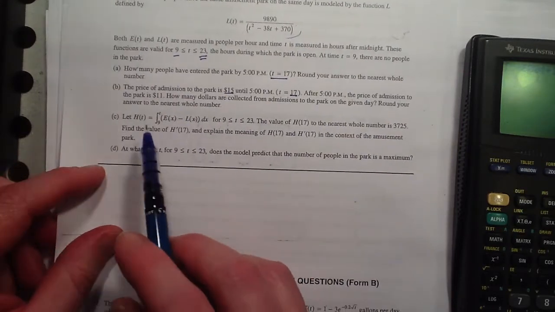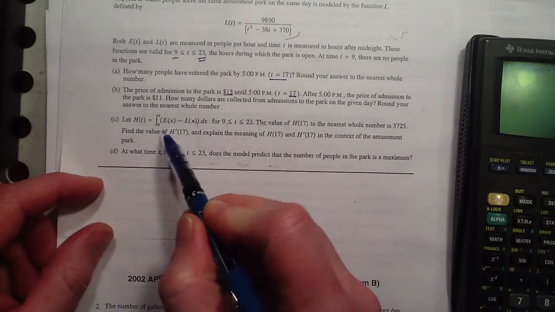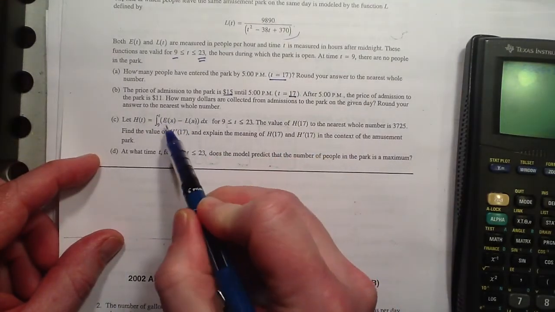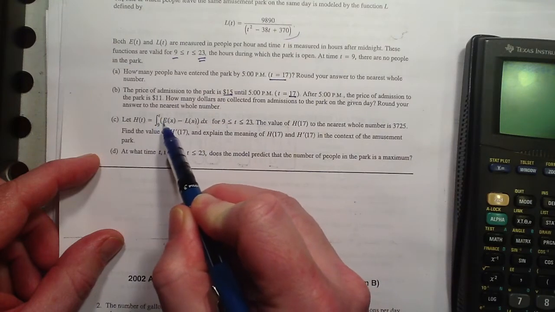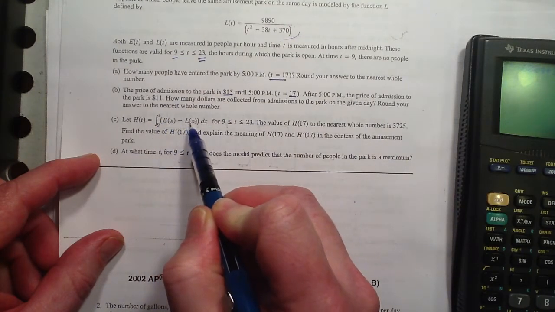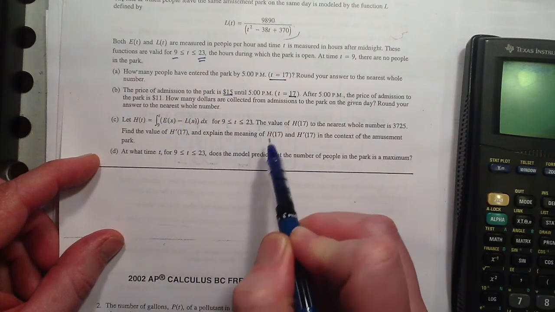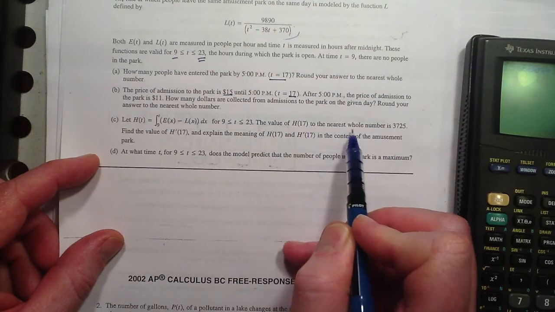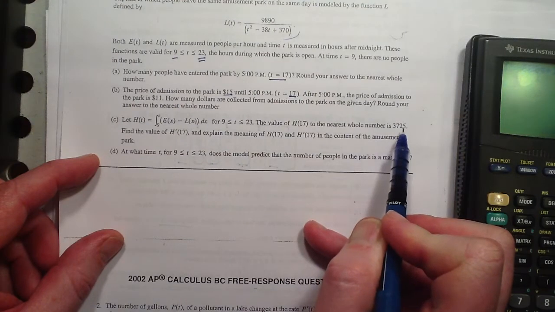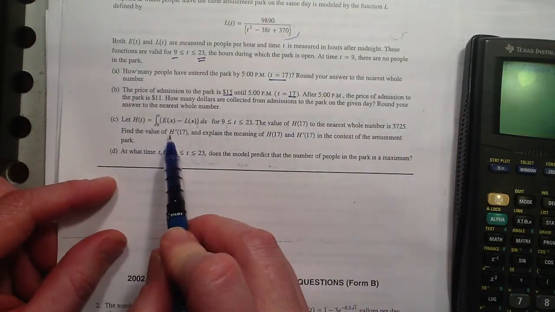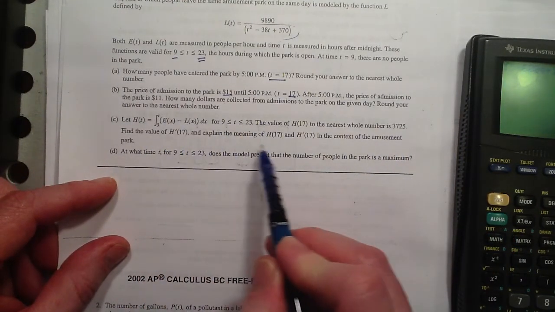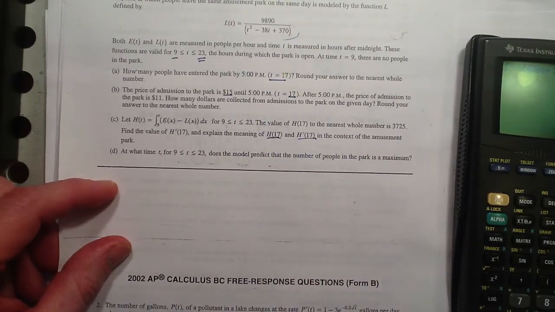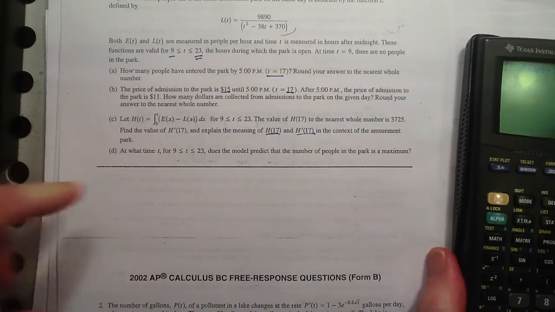Part C. Let h of t equal the integral from 9 to some t of the, so this is the integral of the number of people who entered minus the number of people who left, 9 to 23. The value of h of 17 to the nearest whole number is 3,725. Find the value of h prime of 17 and explain the meaning of both of these in the context of the amusement park. All right.